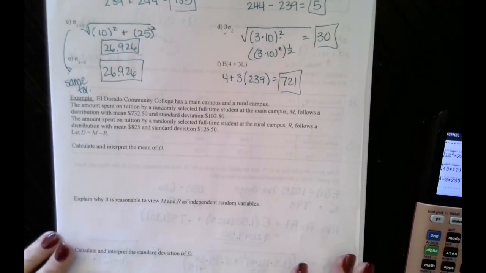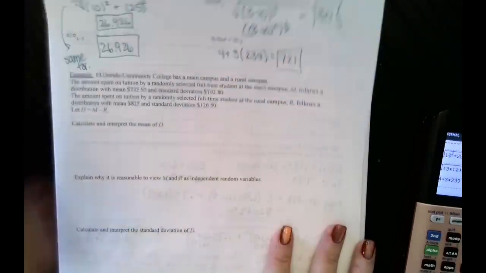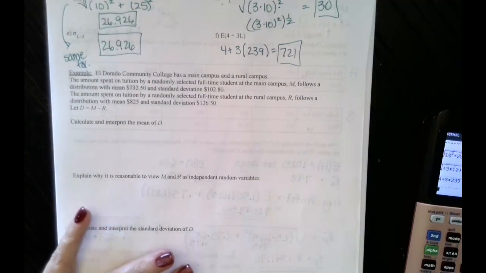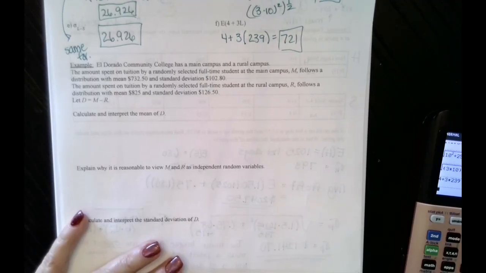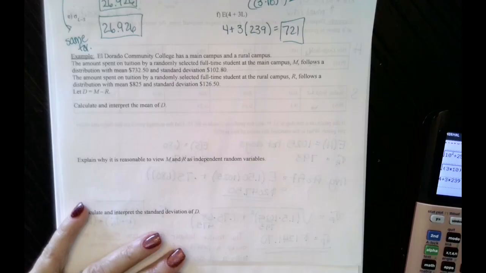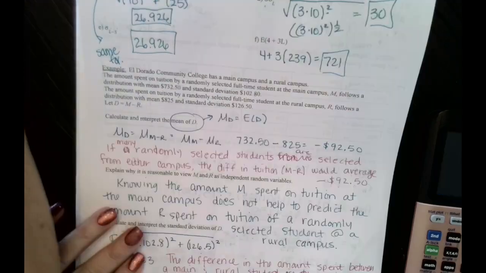Okay, one more problem and then we're done for today. So this says, actually, you know what? I'm going to let you solve this one because it's very similar to everything else that we've done today. So I'm going to let you solve this. I'm going to pause the video and then I'll come back in a minute with it all solved, and then you can check your answers.